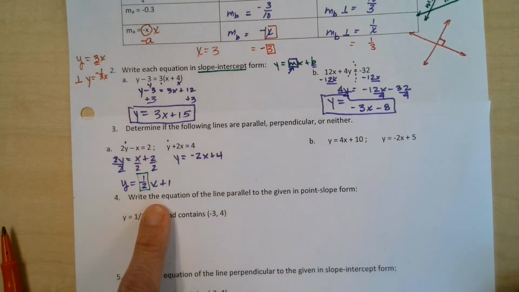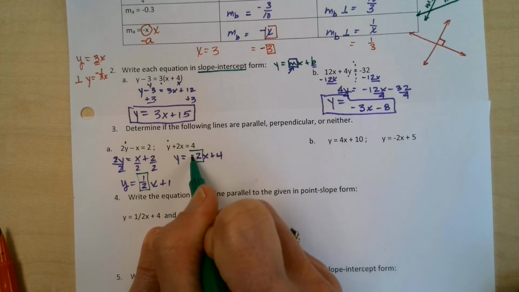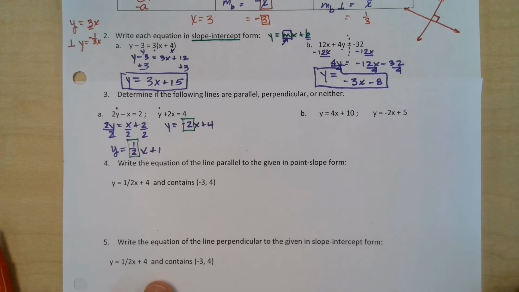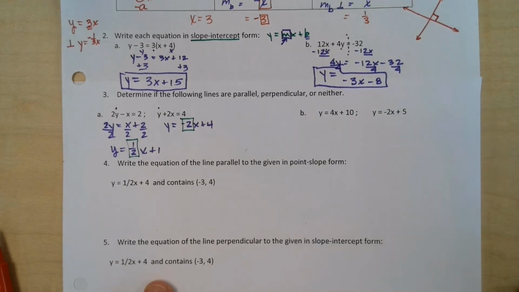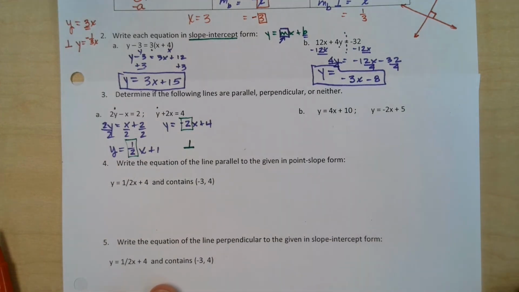Solve this equation for y. Subtract 2x from each side. I'm done. This line has a slope of negative 2. Are those lines parallel, perpendicular, or neither? Definitely perpendicular. The slopes are opposite reciprocals.